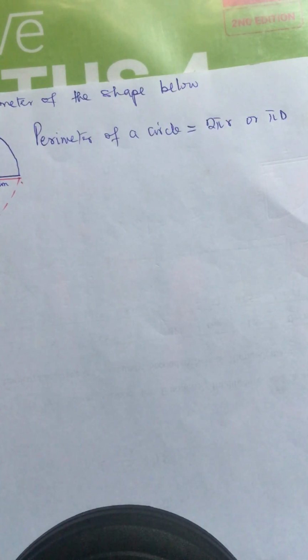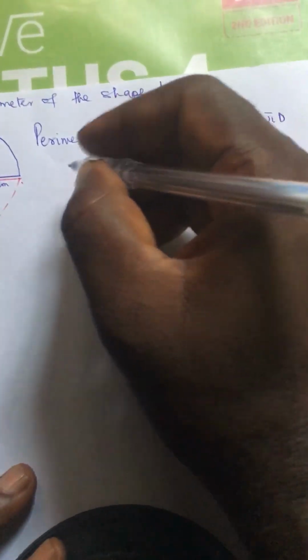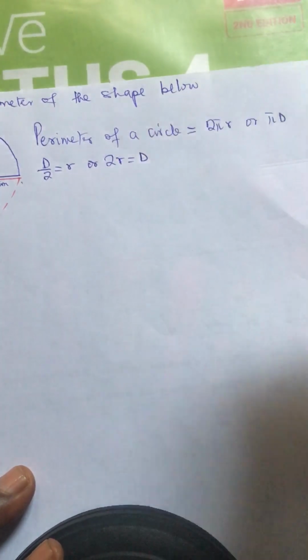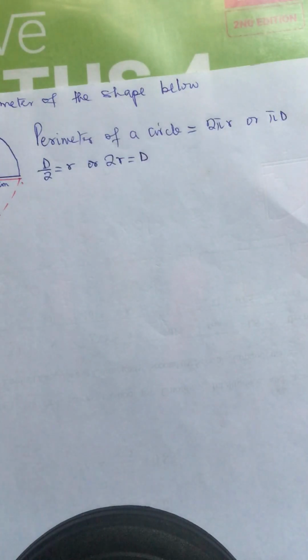And I told you the relationship between r and d. I told you that d over 2 is equal to radius, or 2r is equal to d. You know that if you have a diameter and you divide it by 2, what you have is the radius. Or if you have a radius and multiply it by 2, that is the diameter.